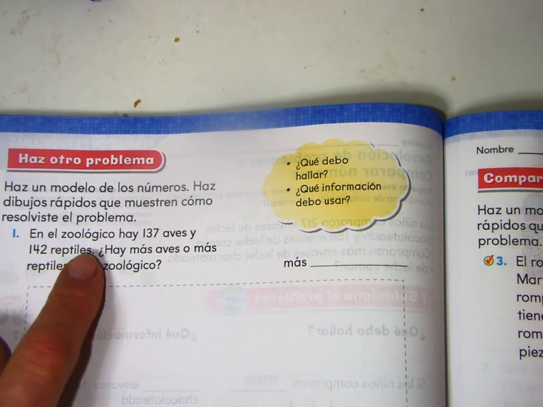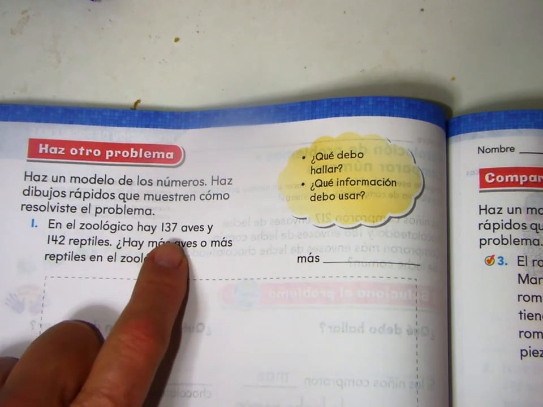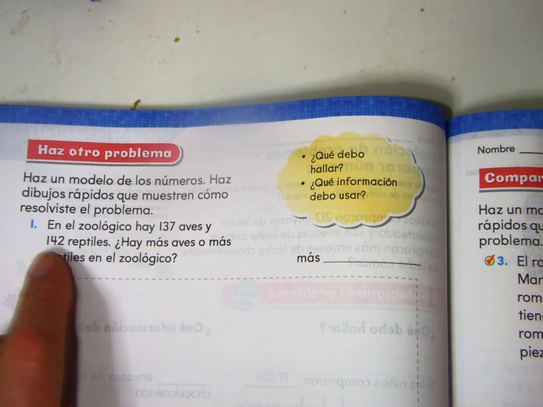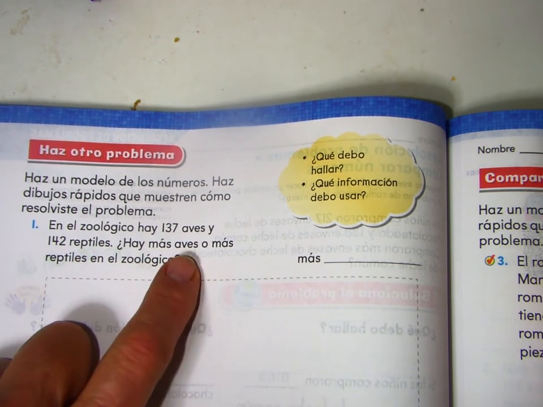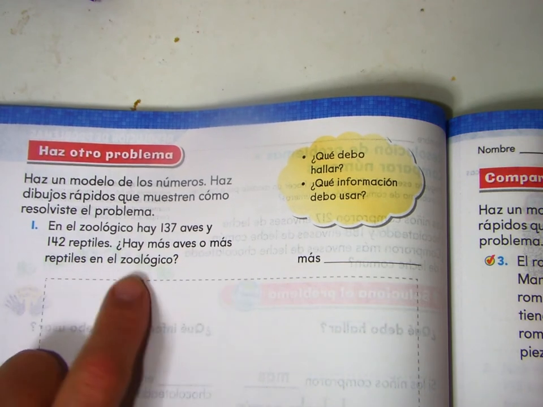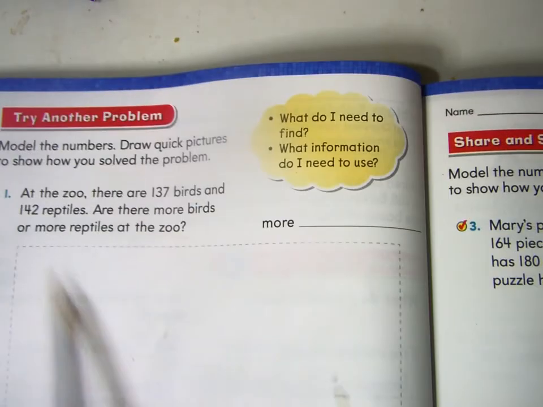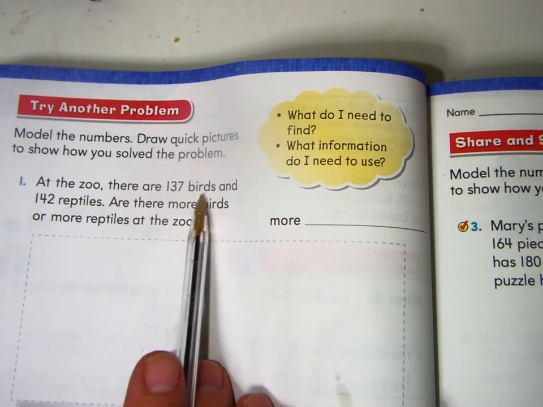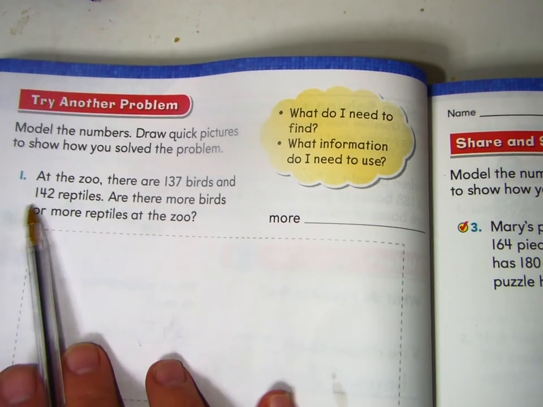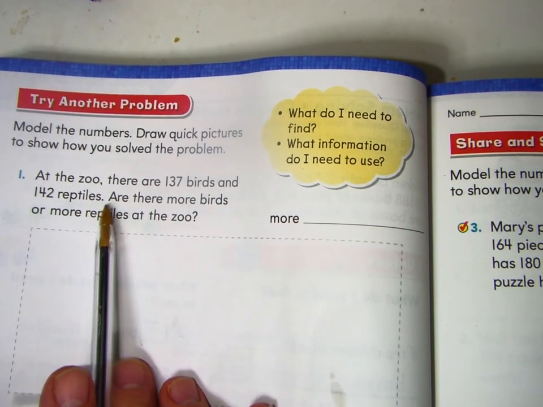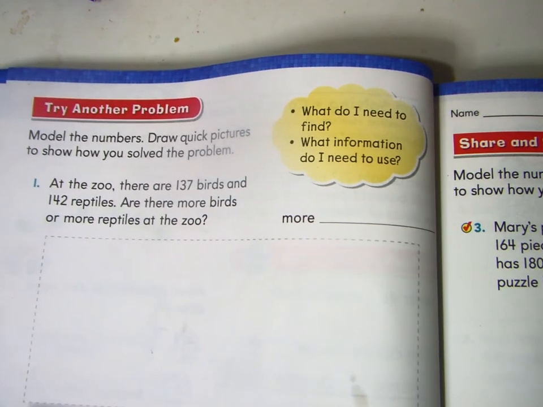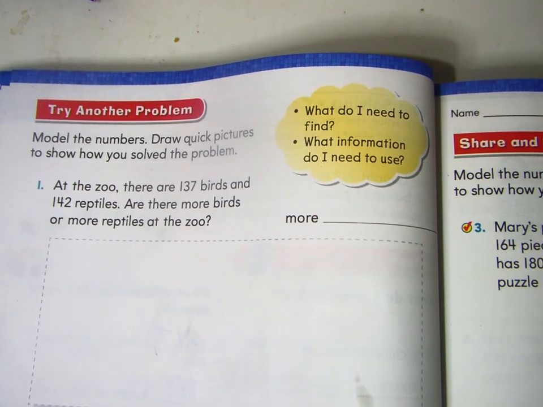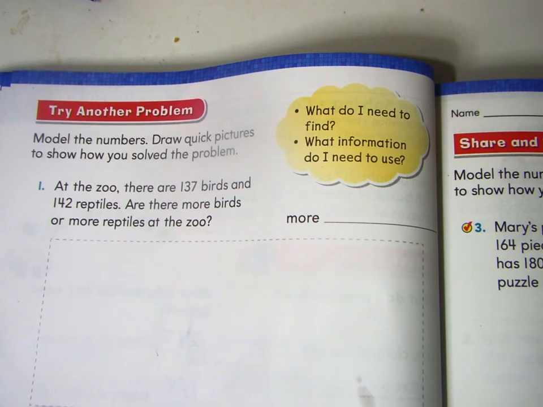En el zoológico hay 137 aves y 142 reptiles. ¿Hay más aves o más reptiles en el zoológico? At the zoo, there are 137 birds and 142 reptiles. Are there more birds or more reptiles at the zoo? We're going to do a model. We're going to draw quick pictures to do our model.